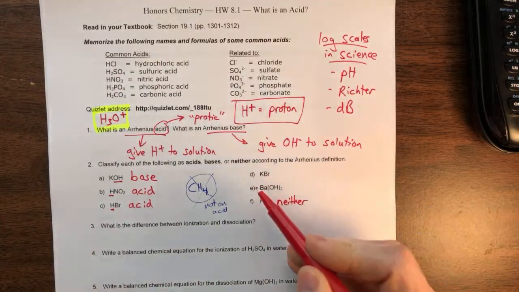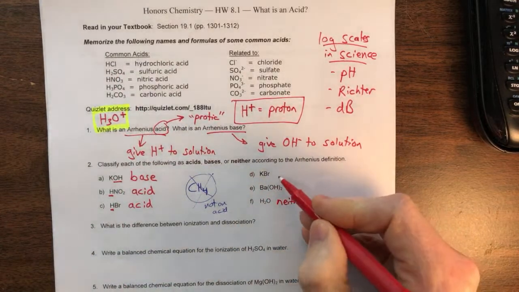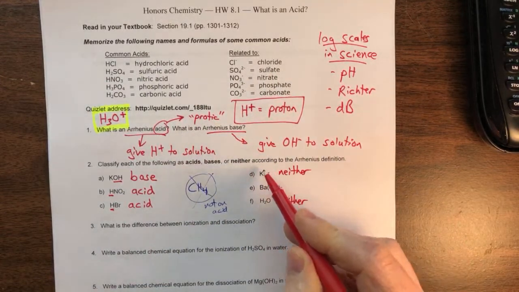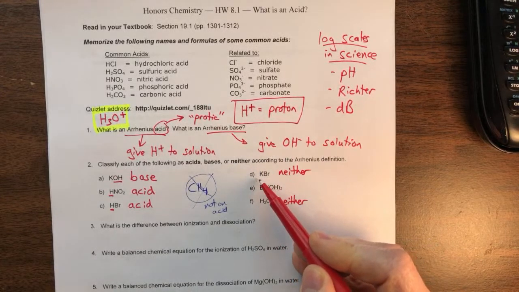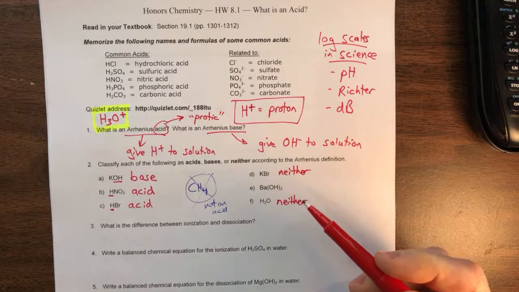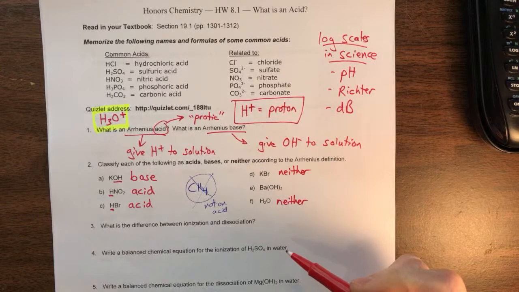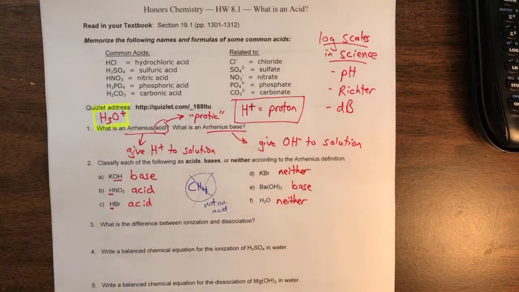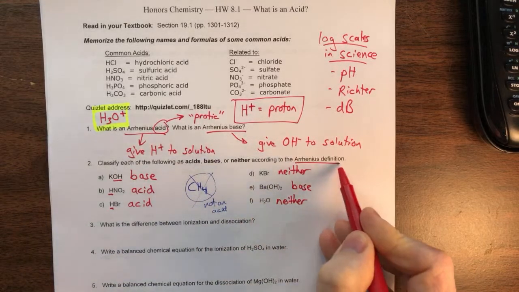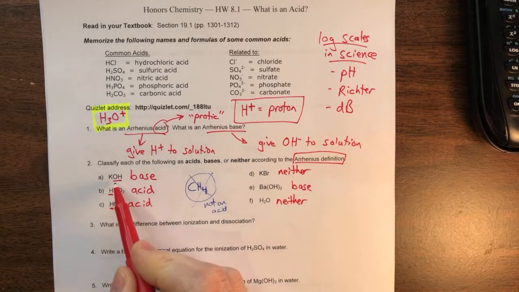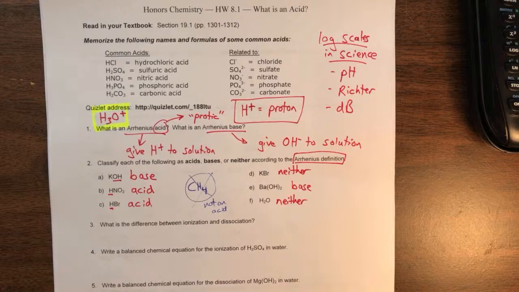Now KBr over here, it's got no H, it's got no OH, so this is going to be neither. So water is neither, and your salts, so any kind of just simple ionic compound without H or OH is going to be neither. Last of all, we have barium hydroxide. Hydroxides are going to be a base. So those things are fairly straightforward. Your Arrhenius acids and bases are fairly straightforward. We can look at the chemical and tell: H in front, acid; OH in the back, it's going to be a base.